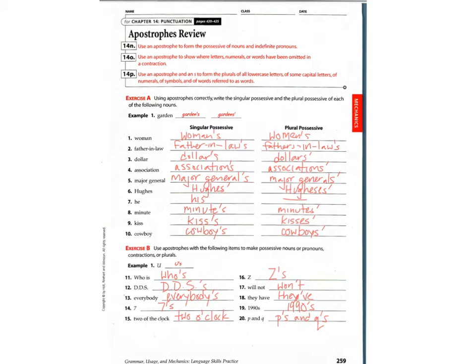Hughes, it already ends in S. To make it plural, you have to add ES to it, and then you just add an apostrophe after it. Looks kind of strange, but that's the way it works. There is no plural possessive for he, unless it was going to be THEIR. But that's for a group of people. And then you have the others.